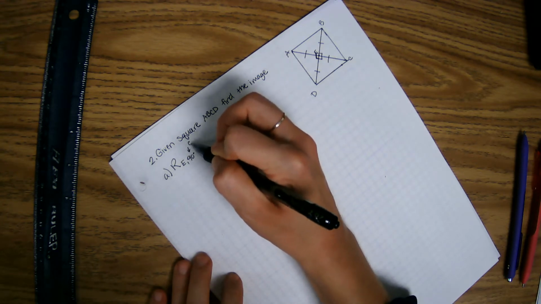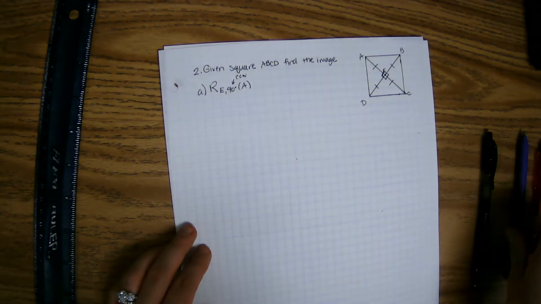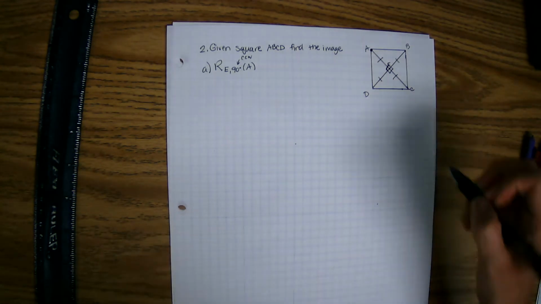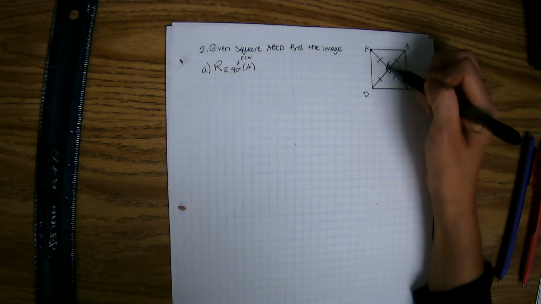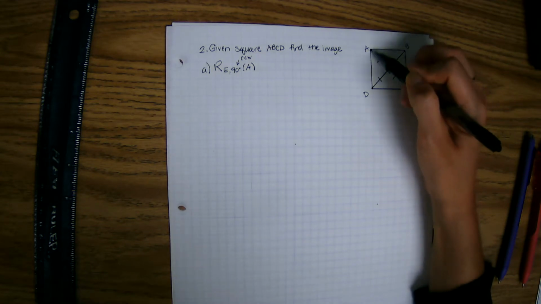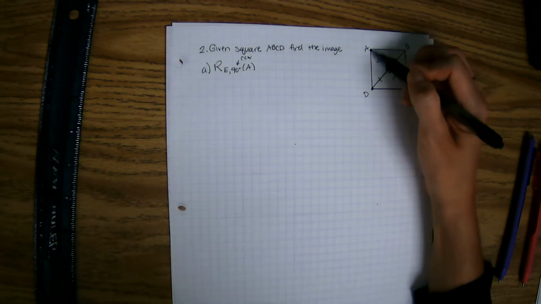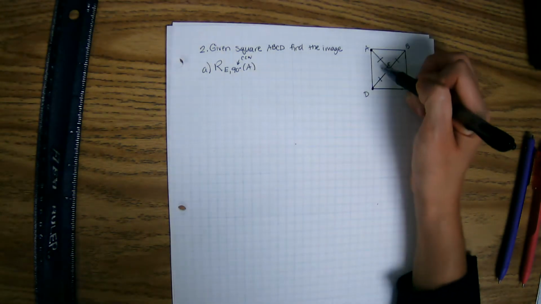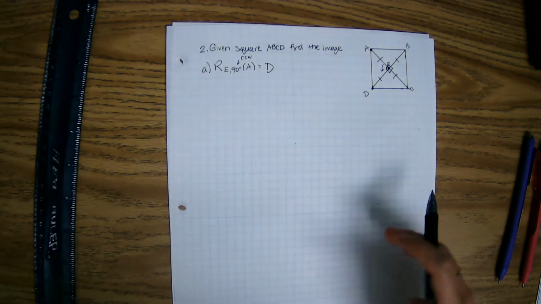So 90 degrees would be counterclockwise, the point A. So I'm going to take A right here, and I want to rotate it 90 degrees counterclockwise. So about point E, so I want to make a 90-degree angle with E and go the same distance from E. So A is the same distance from E as D is. So A, if I rotated about point E 90 degrees counterclockwise, I would end up at point D.